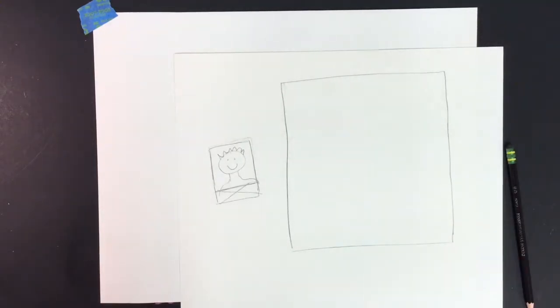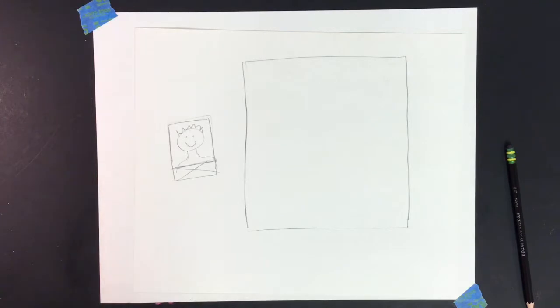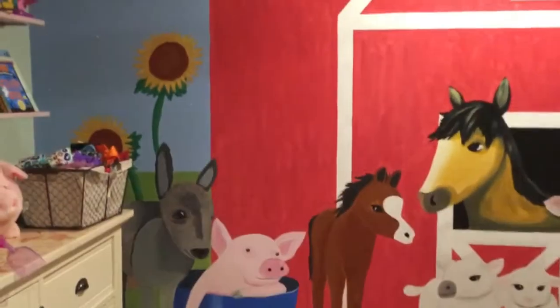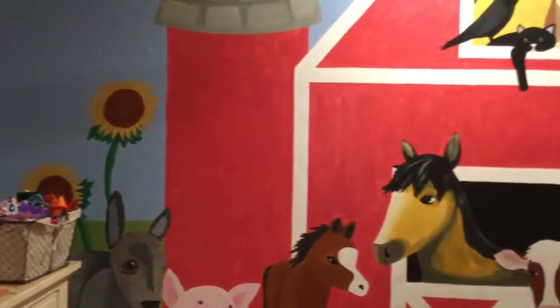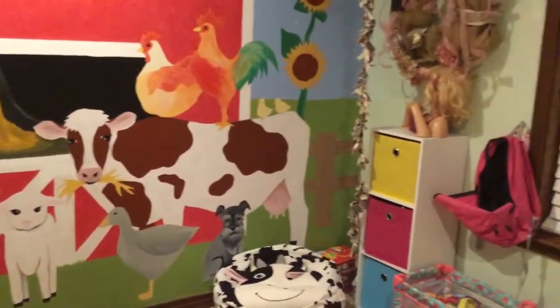So I'm going to show you an example of this. One thing that I needed to do a grid drawing for was my daughter's room. I found this little picture on the internet and decided I was going to blow it up and make it into a mural on her wall.